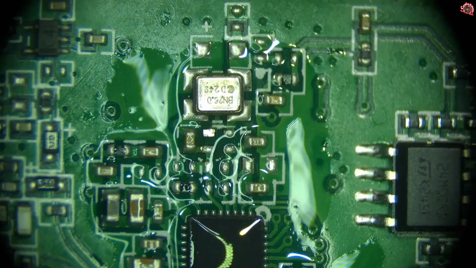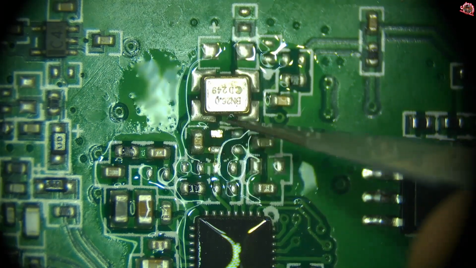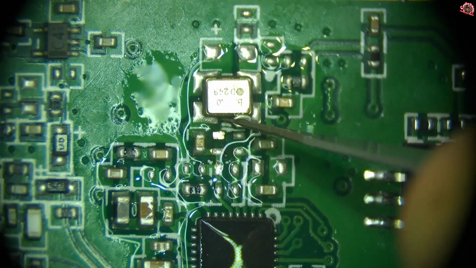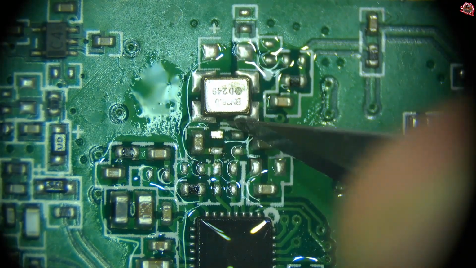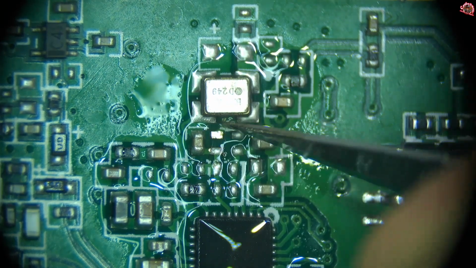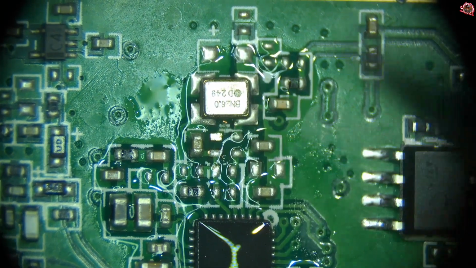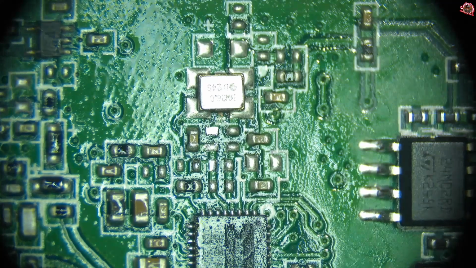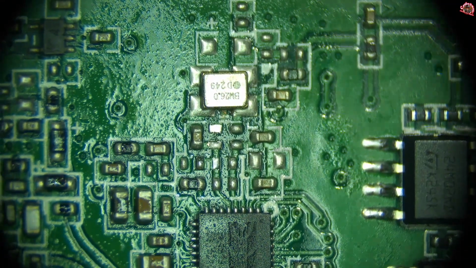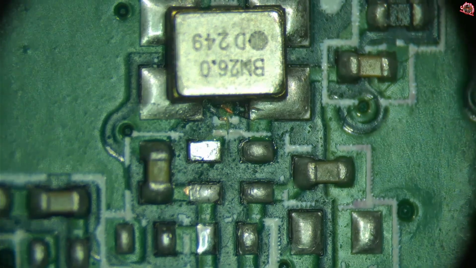You can see like this, good. So I'm going to cut right here. And let me remove this. Let me go in further. You can see, right? So it's off.